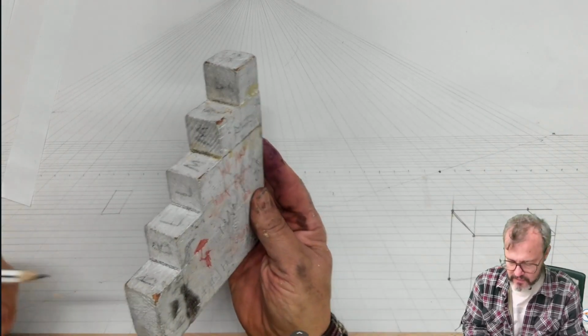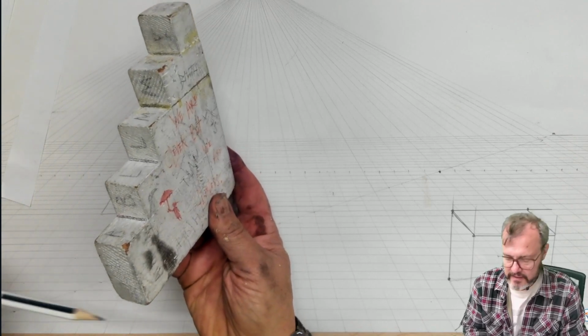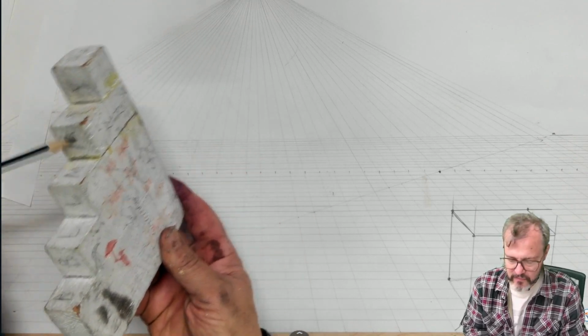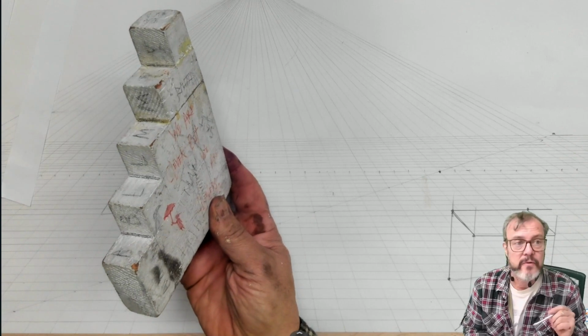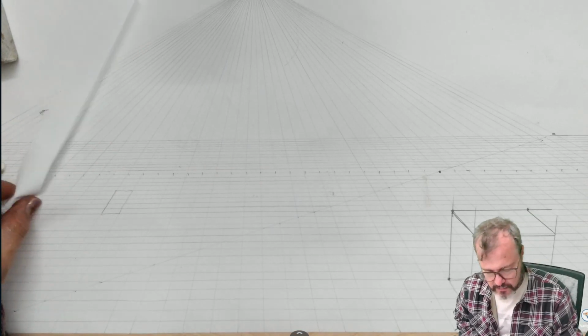The tricky thing here is that this object, if it's facing us, has 1, 2, 3, 4, 5 different faces. And so it might seem that we need 5 different rulers to draw it, but I'm going to show you how to draw it with only one ruler by beginning in the back of the shape instead of the front.